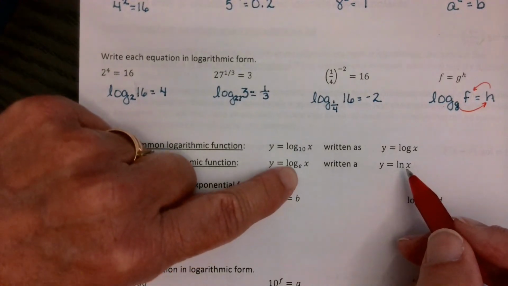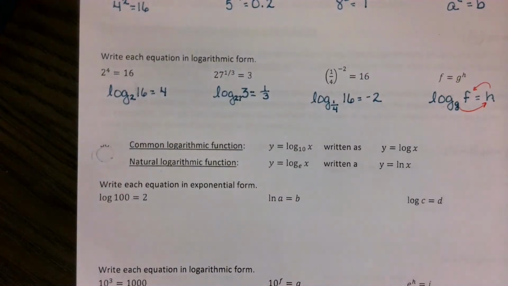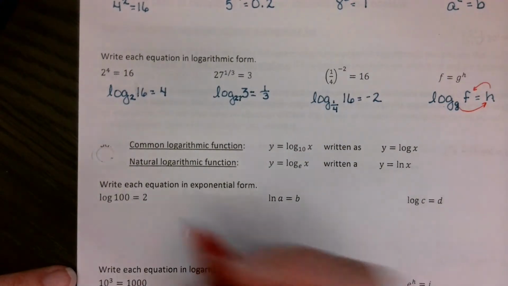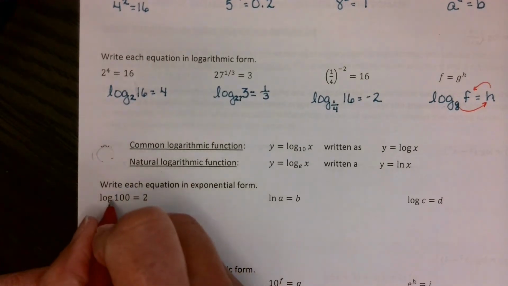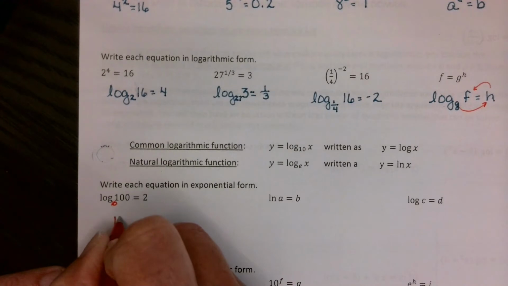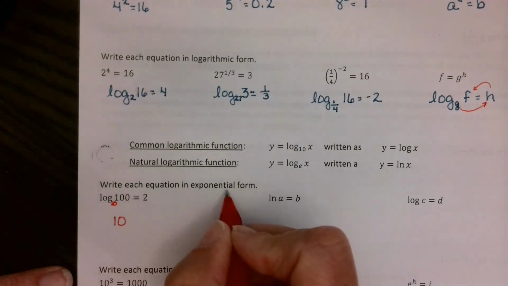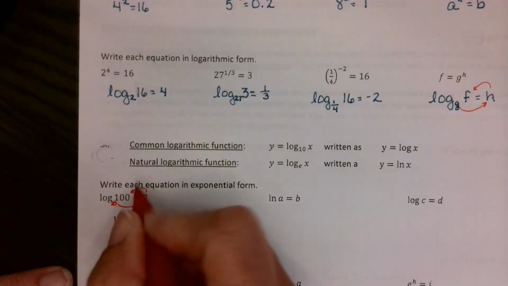We've talked about e in class, on my last video in 18. It's 2.718 something, something, something. I never know. Right here, they give us this problem. Because this is the common log, it actually has a base of 10. So we're going to write it in exponential form: 10 to the second power equals 100.